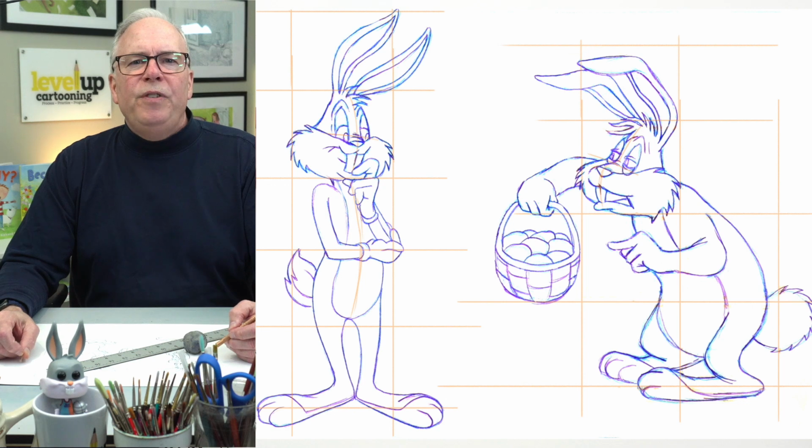Okay, so there are the roughed out features of Bugs Bunny and the Easter Rabbit. Now with the roadmap done and the features roughed out, it's time for that final step. In step 3, we get to have fun. We get to draw in the final details of Bugs and the Easter Rabbit. We don't have to guess where to put things because we've already done all the hard work figuring that out.